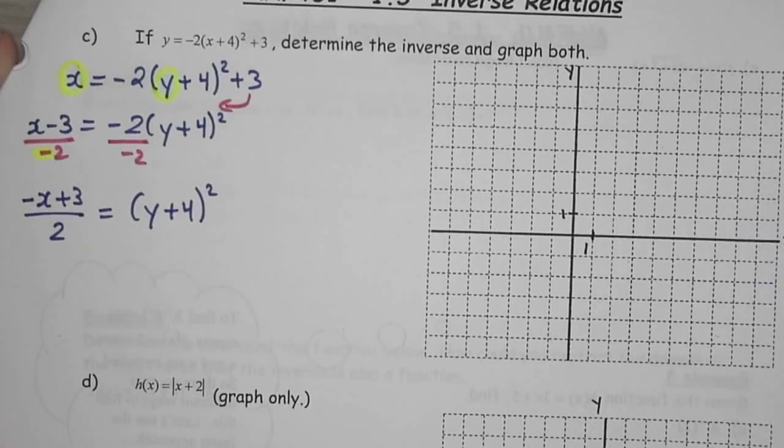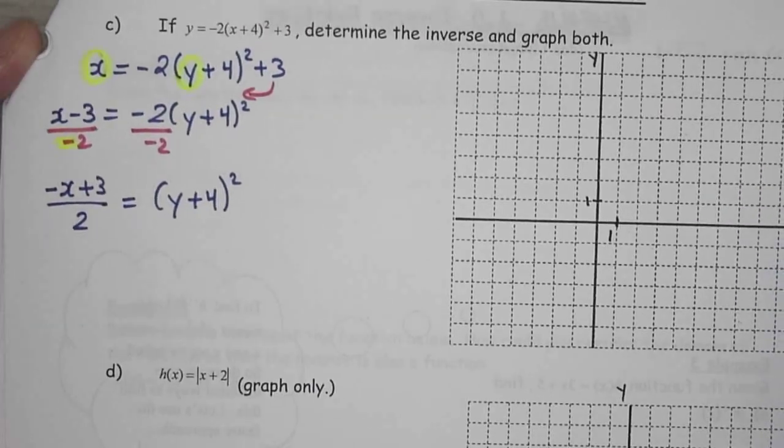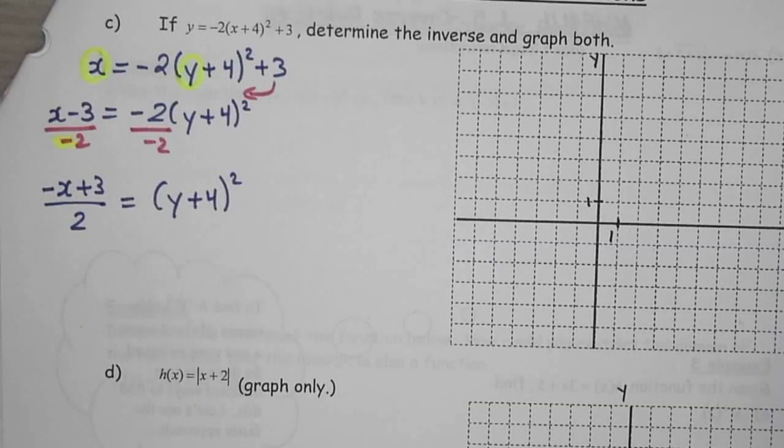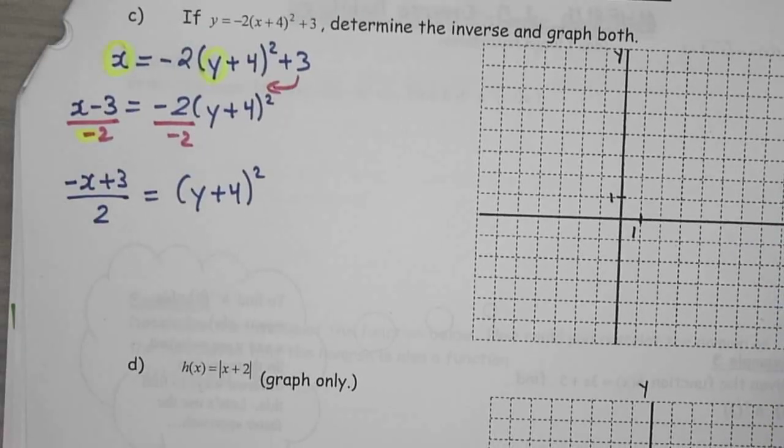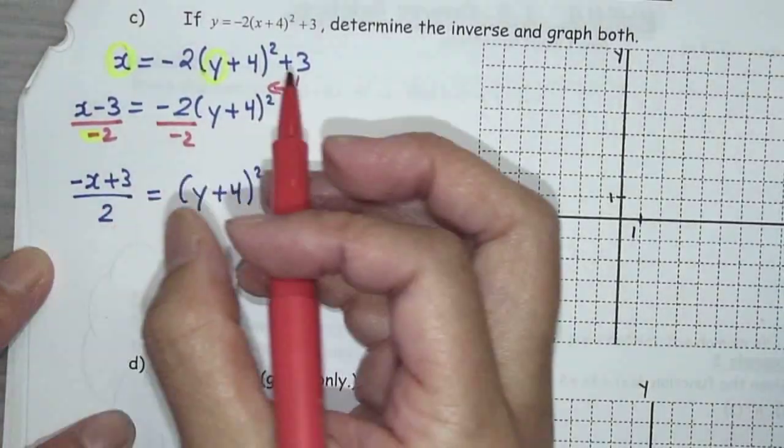Then, to get rid of the squared, use square root. On this step, I do require you to put positive negative square root. Okay, you can't add it later. Sometimes people are sloppy and they add it later. I want it on this next step.